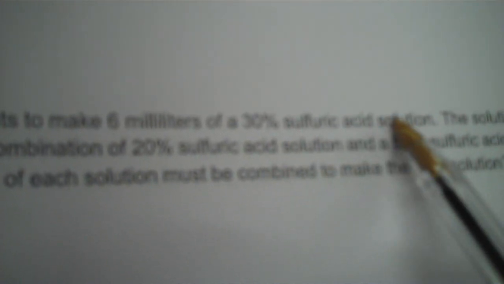You're going to read it first. You're going to be like, what the heck? But the setup is not hard. A scientist wants to make 6 milliliters of a 30% sulfuric acid solution. What that means on this picture, you need 6 milliliters in this container, okay? The white part's water, okay? Having 30% acid means 30% of this is acid, 70% is water.